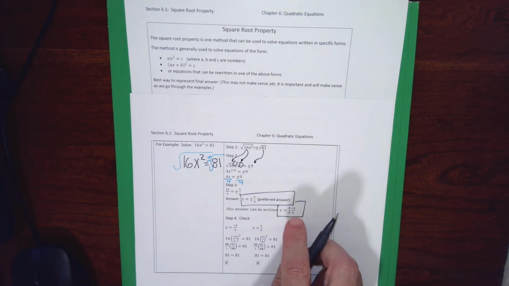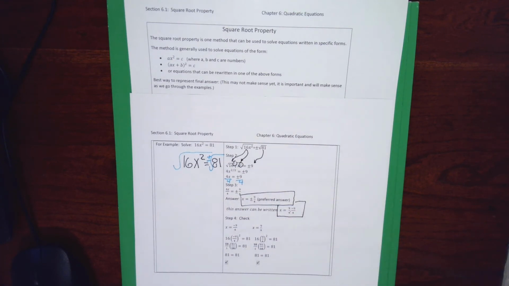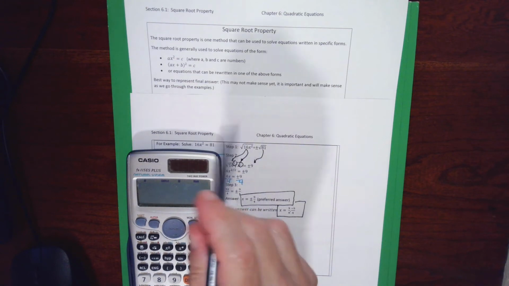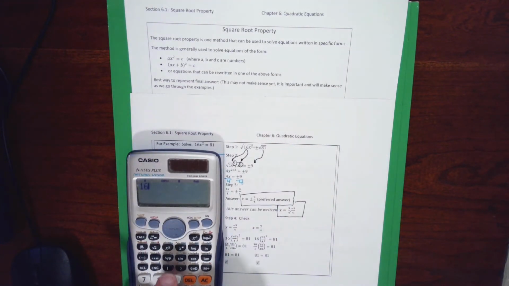The answer can also be written like we did a lot of answers in Chapter 5, with the two solutions separated by a comma. And anytime you have a problem that has an equal sign and you get a numerical solution, you can check. So I went back to the original problem and I checked. I said, if I plug in negative 9/4 for x, does it make a true statement?